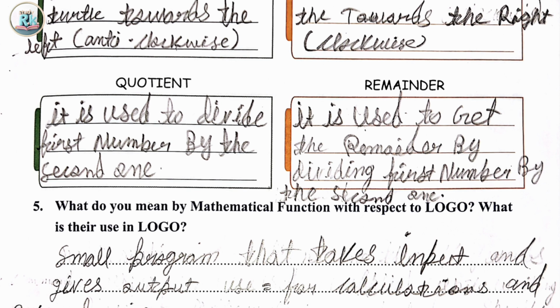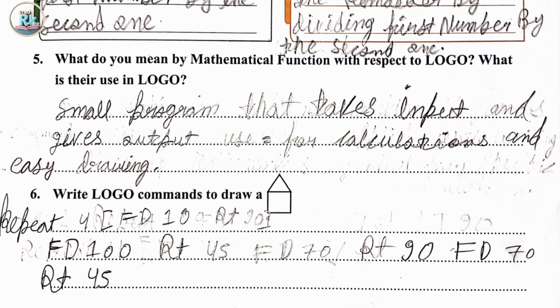D. Quotient and remainder. Answer. Quotient. It is used to divide first number by the second one. Remainder. It is used to get the remainder by dividing first number by the second one. Question 5. What do you mean by mathematical function with respect to Logo? What is their use in Logo? Answer. Small program that takes input and gives output, used for calculations and easy learning.